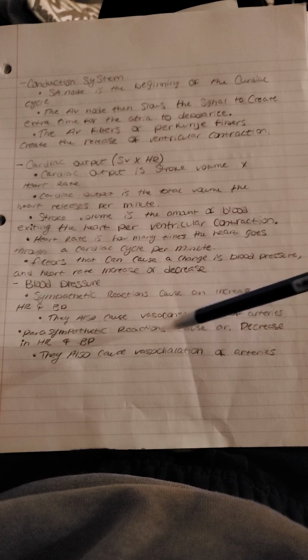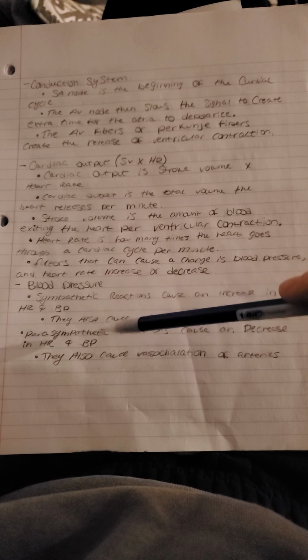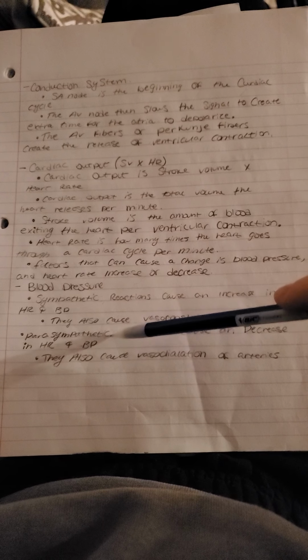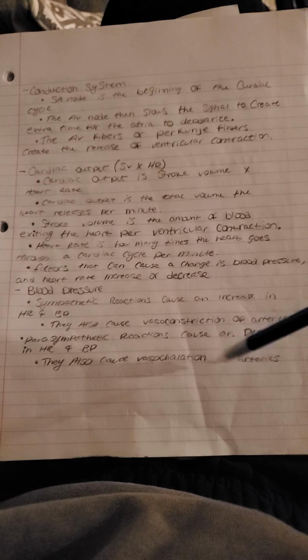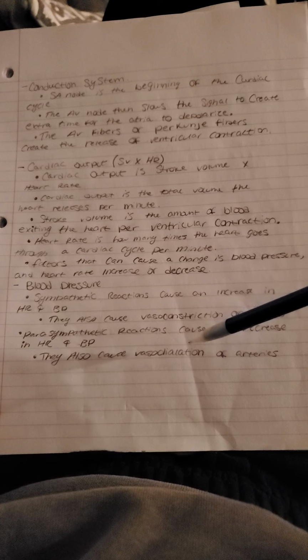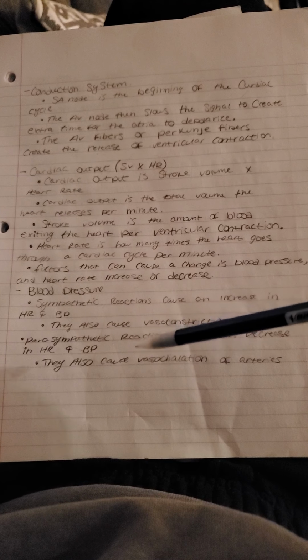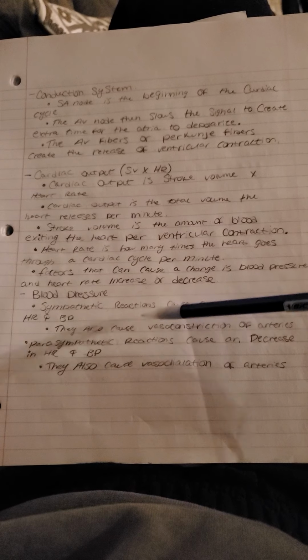Parasympathetic reactions cause a decrease in heart rate and blood pressure. Parasympathetic is where we're sitting normally, in our relaxed state, which is why they can also cause vasodilation. Vasodilation is our blood vessels opening up. So we are relaxed. That is why our heart rate goes down and our blood pressure goes down. But we have to understand that these are going to affect our cardiac output.